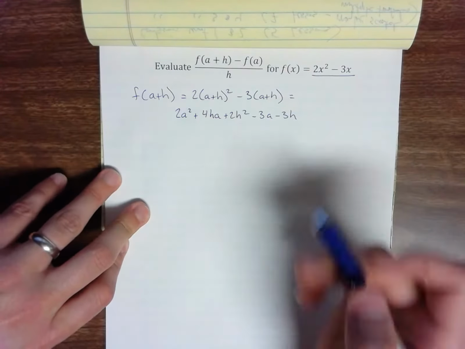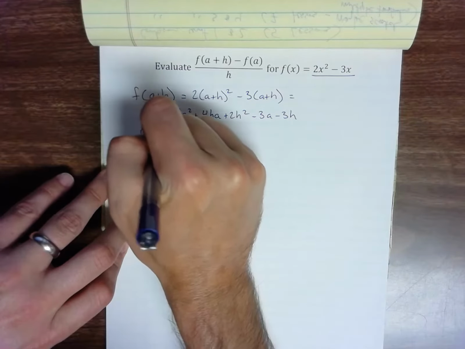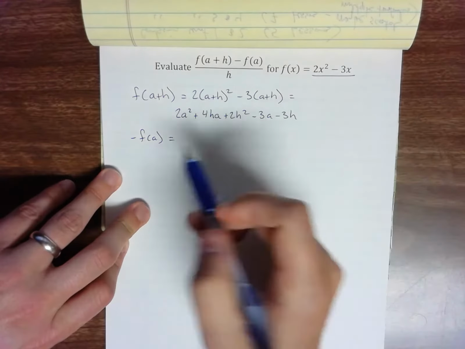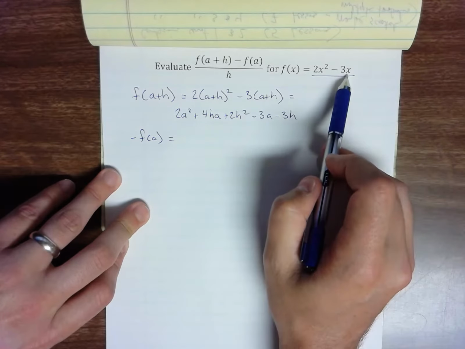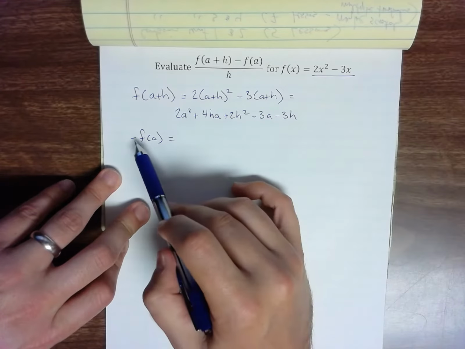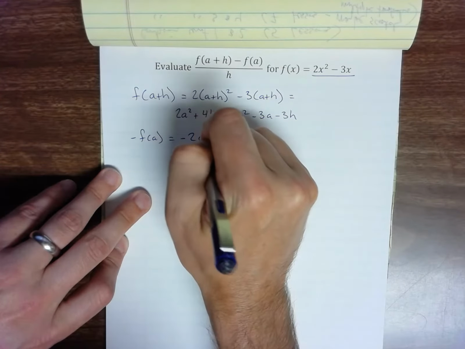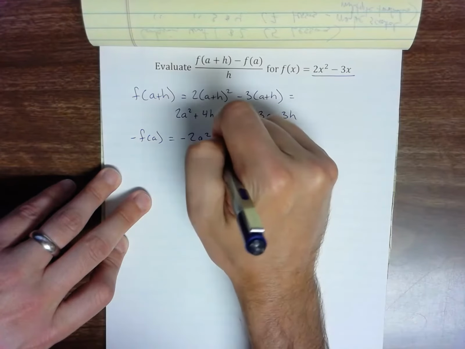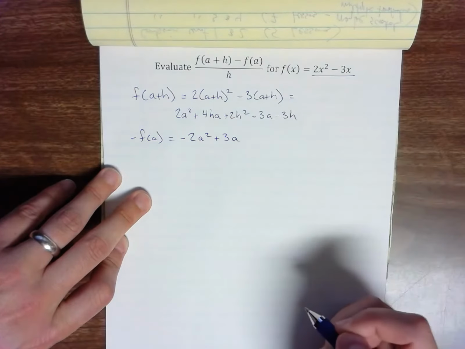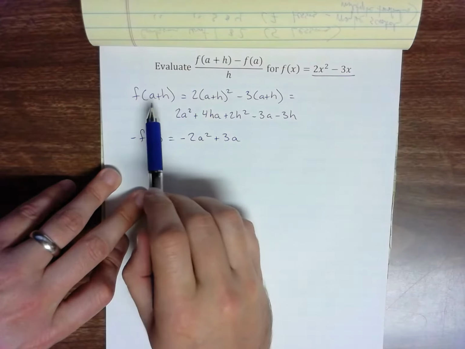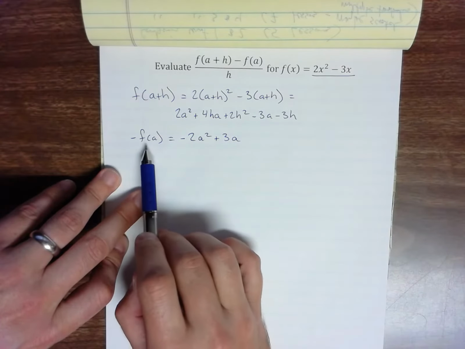Well, let's do minus f of a. That's pretty straightforward. You just plug an a in here for x and it's going to be minus, so we're just going to subtract everything. So we'd have minus 2a squared plus 3a. So we've got f of a plus h minus f of a.